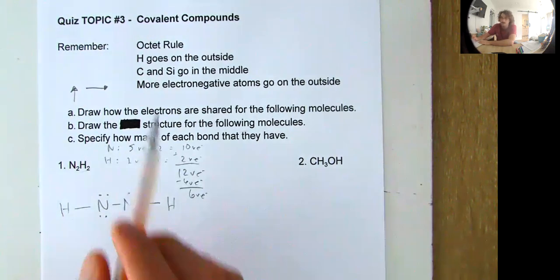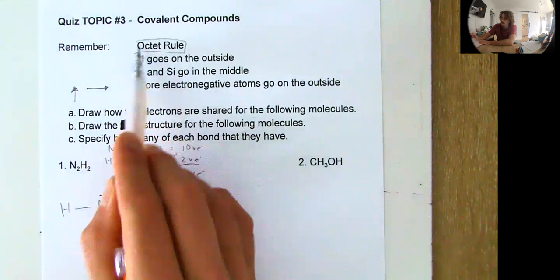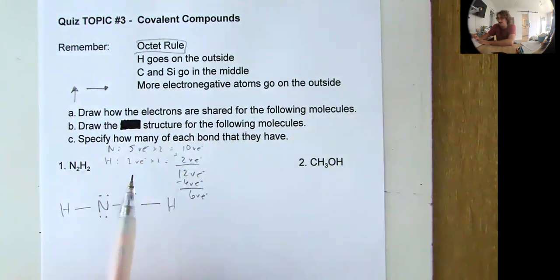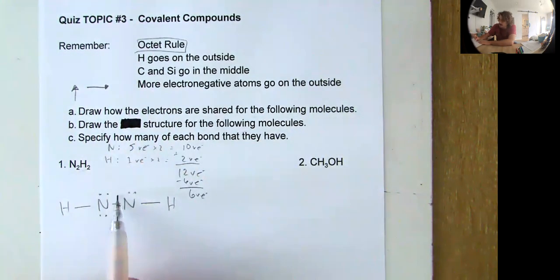That's the octet rule. Remember this octet rule. The nitrogens and all other elements need 8. So this nitrogen on this side has a total of 8. It's sharing 4, and it has 4 electrons. So that's a total of 8. But this nitrogen right here has 4 shared electrons and just 2 electrons by itself.